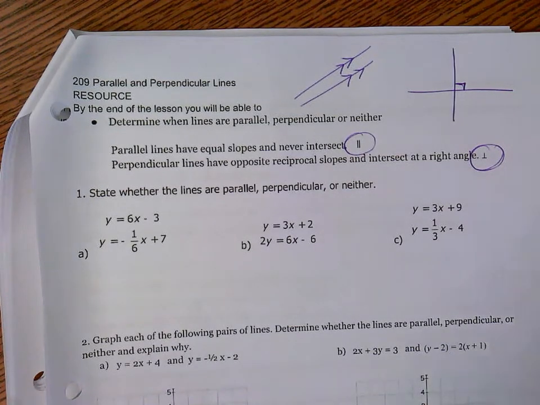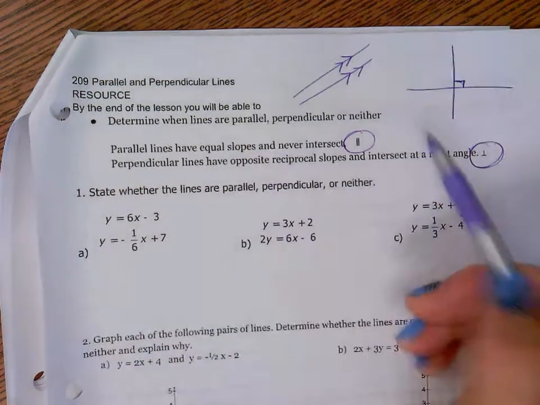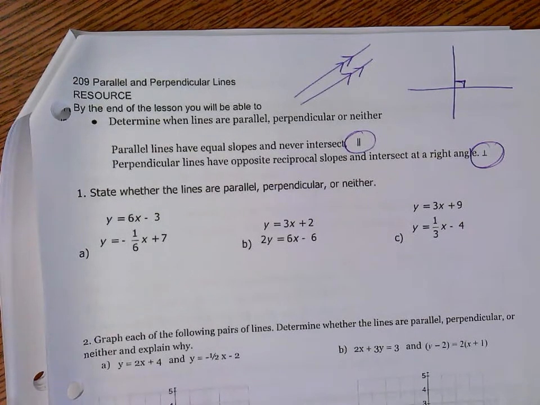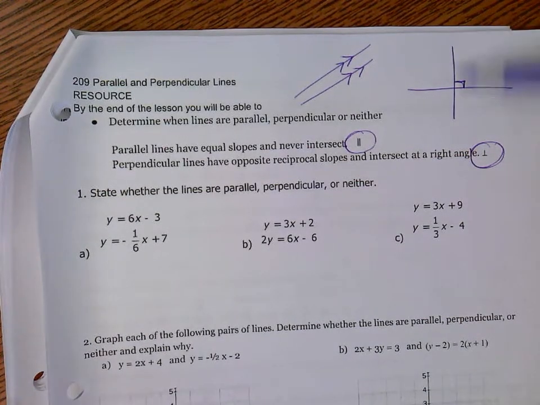I mean, math is not in isolation, right? There's these things called lines in real life that are parallel and perpendicular, right? You parallel park your car, right? Or, streets usually cross at a perpendicular.